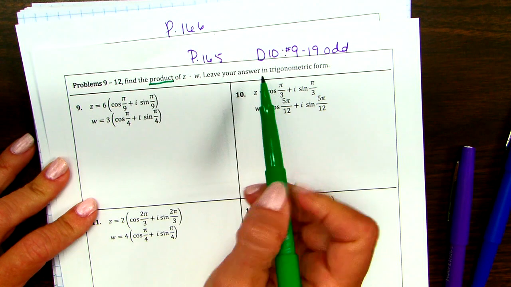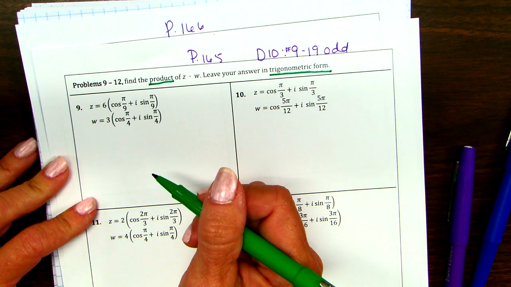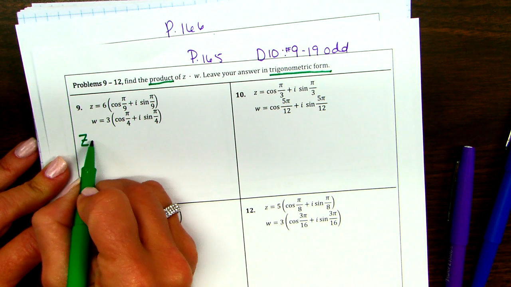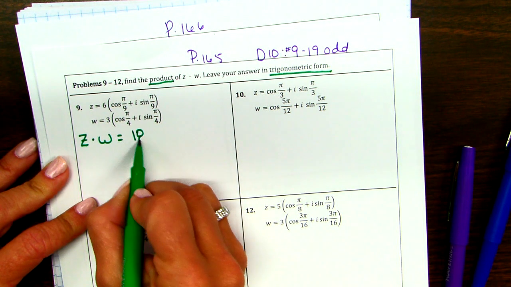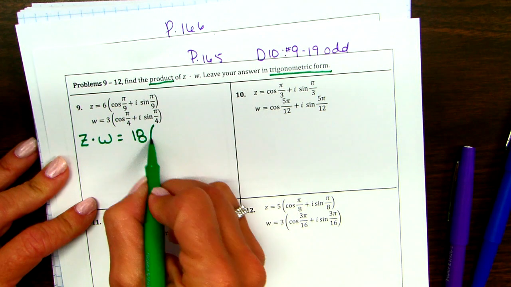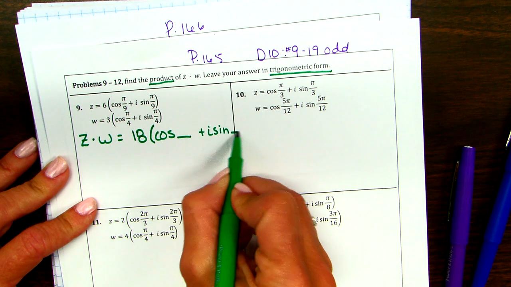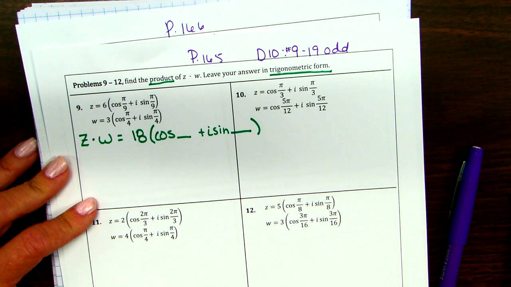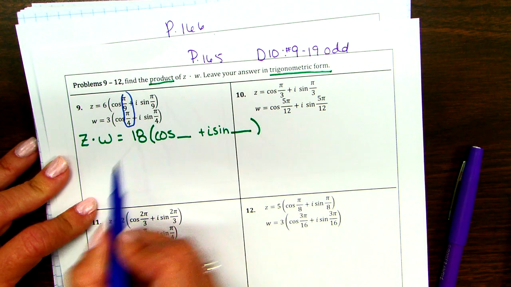Find the product, leave it in trig form, polar form. So product is multiply. Z times W equals 6 times 3 is 18. And then multiplication and addition go together. So I'm going to have cosine of something plus i sine of something. What is that something? Whatever I get when I add my two betas together.